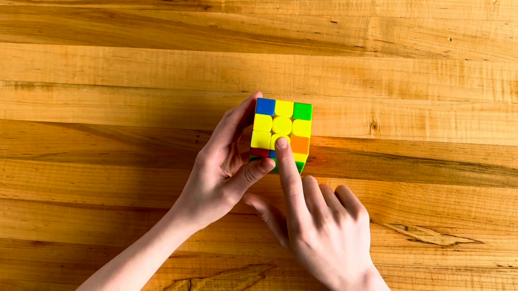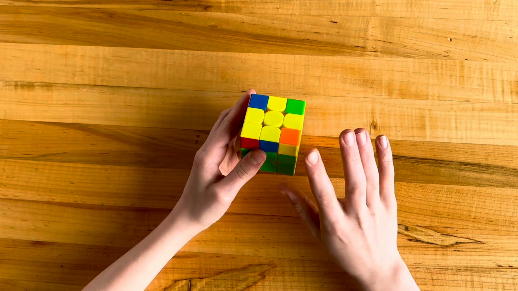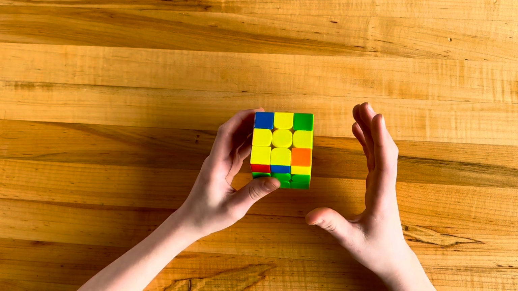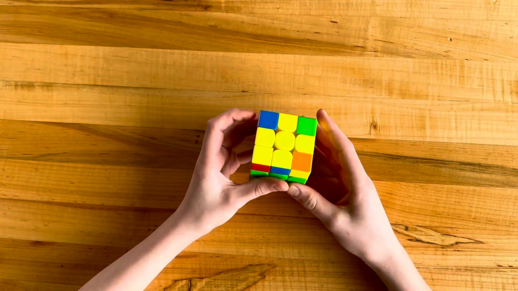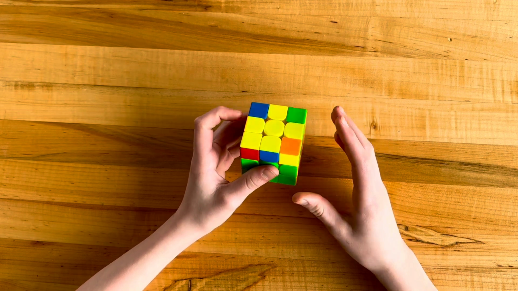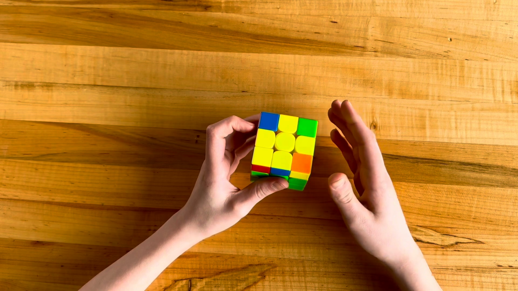If you do have the fish head towards the front left and you do not see a yellow here, that is the next case that I'm going to show you. And just watch this case so that you can learn this as well. So the way that we do this algorithm also uses the 4 moves that we learned in the first video.